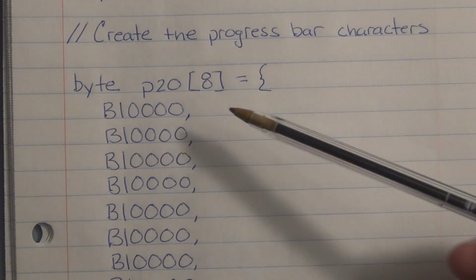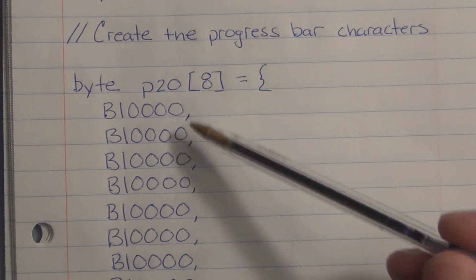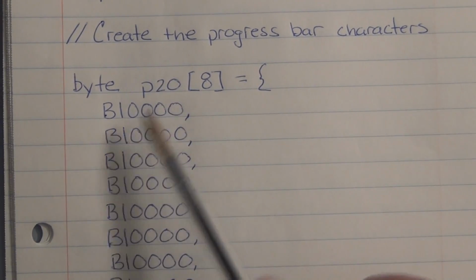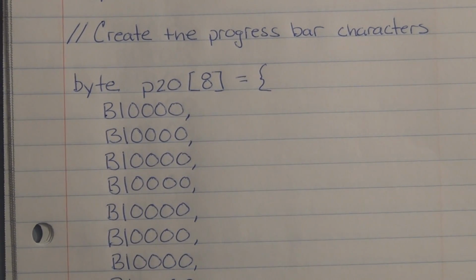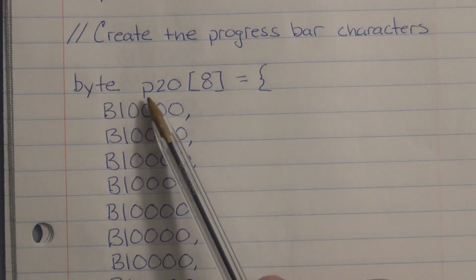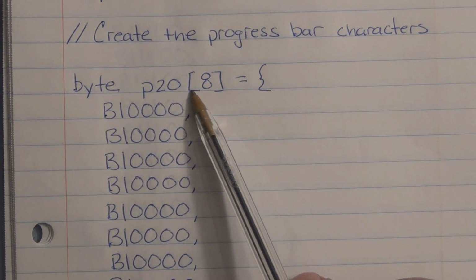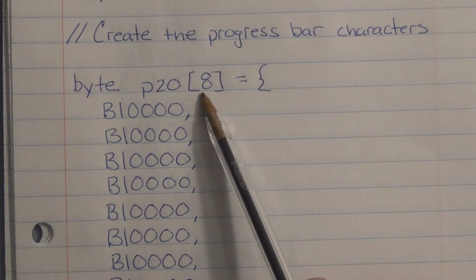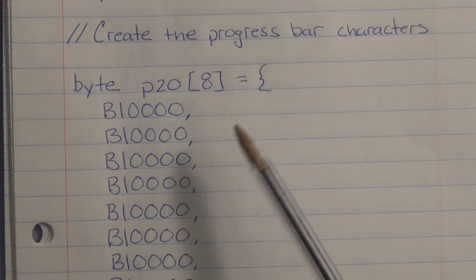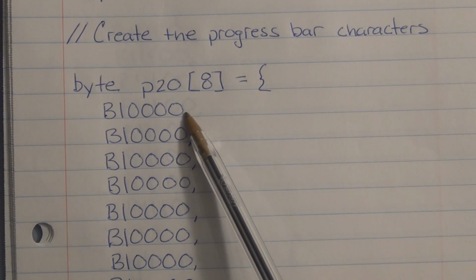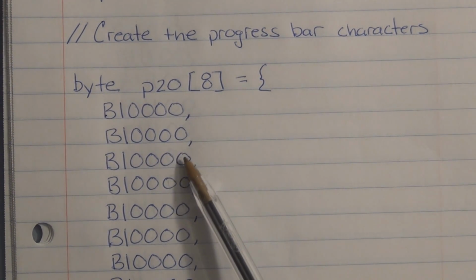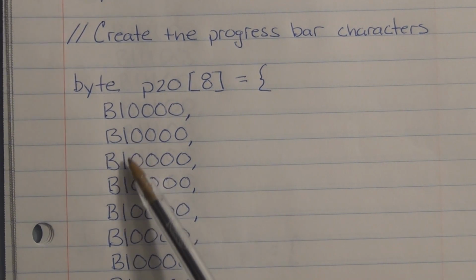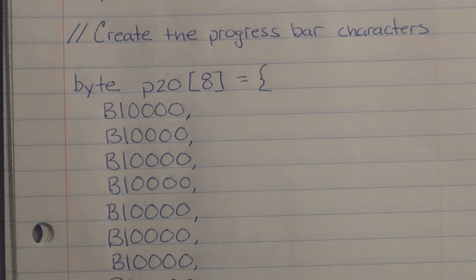So they're really an array with 8 elements. So this here is the one with the 20% with just the one column lit. And so we have byte P20 with brackets around an 8, the square brackets. And then you can see here, we're using the code here, the byte, to say we want just these pixels here turned on.